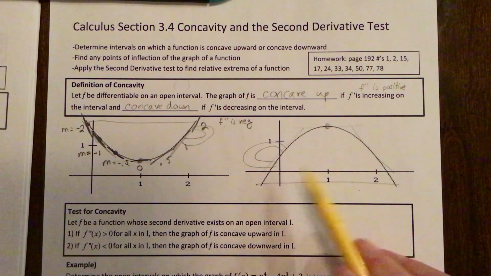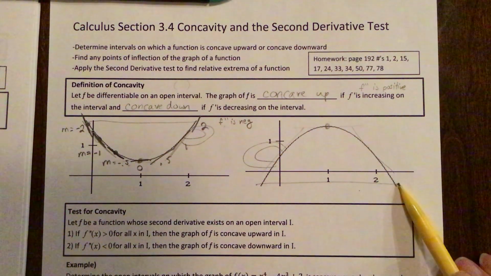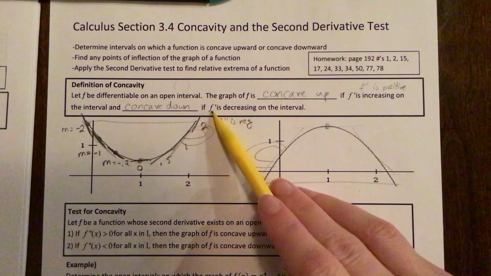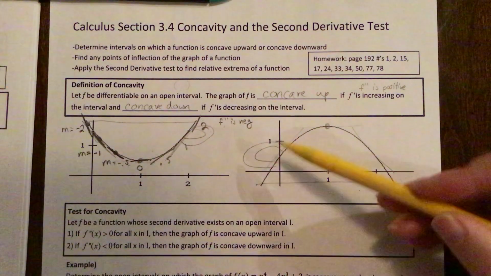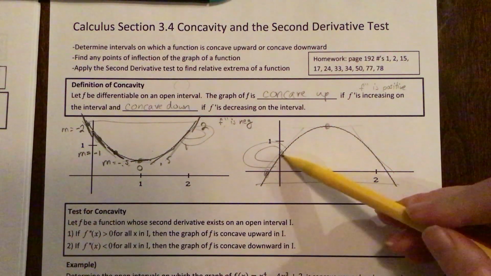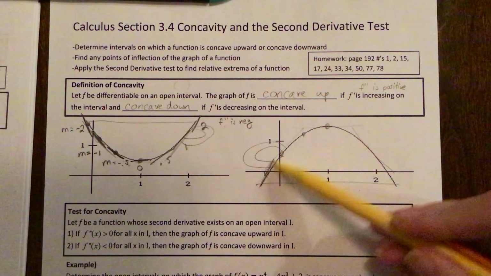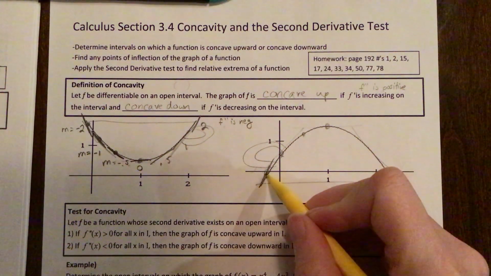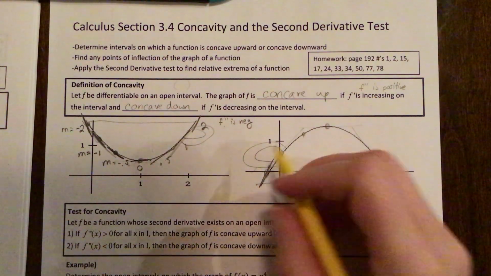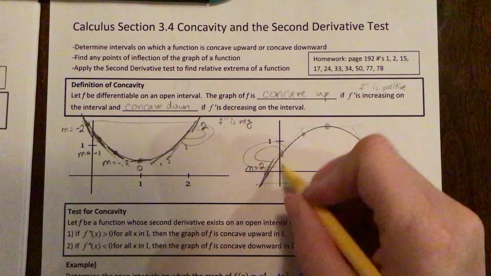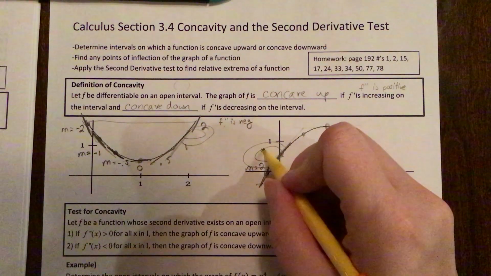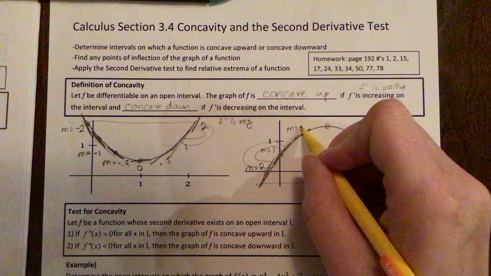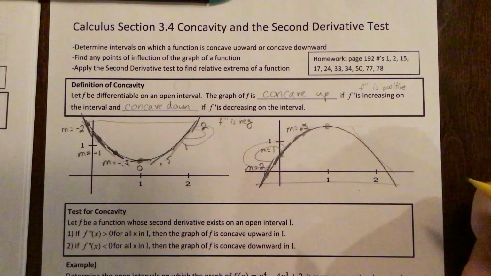Over here, our graph is concave down, which means that f double prime is negative. Cool. But it also means that f prime is decreasing. So let's take a look at slopes here, and we'll just kind of estimate with the same numbers. We'll say that f prime, the slope of the tangent line, is about 2 here. M equals 2. Slope of that tangent line is like 1. Slope of that tangent line is like 0.5.